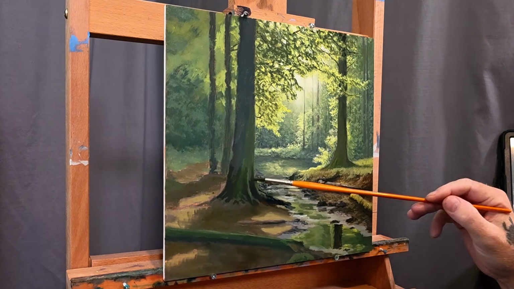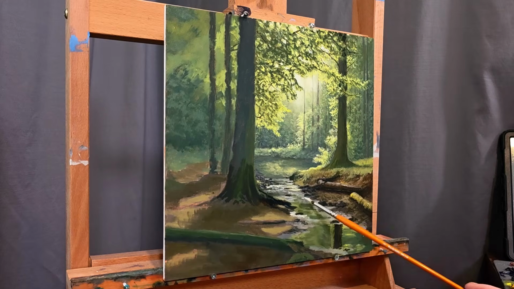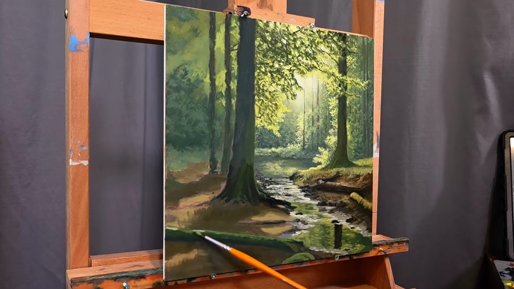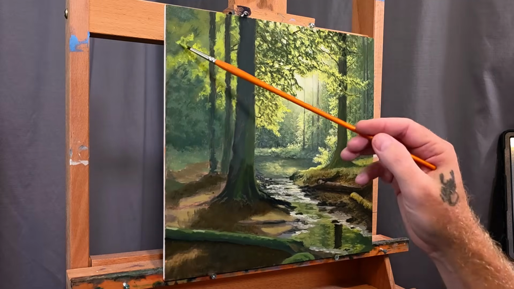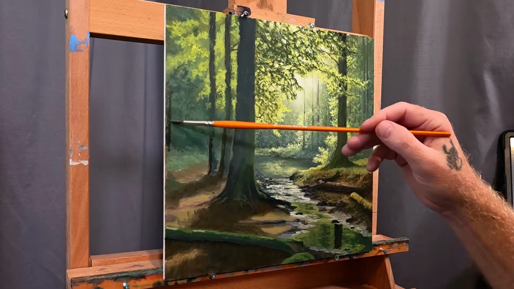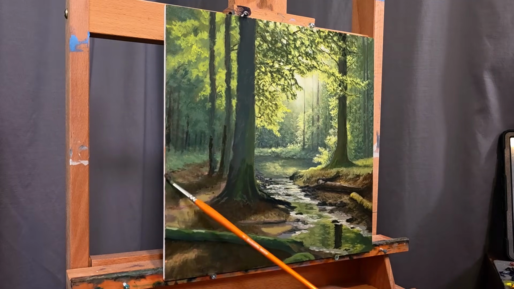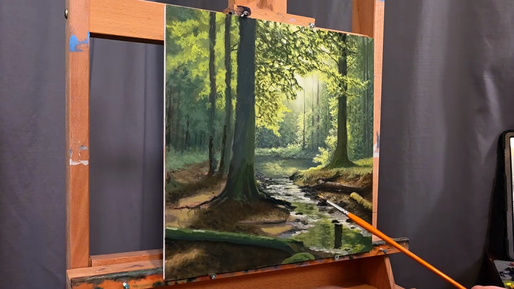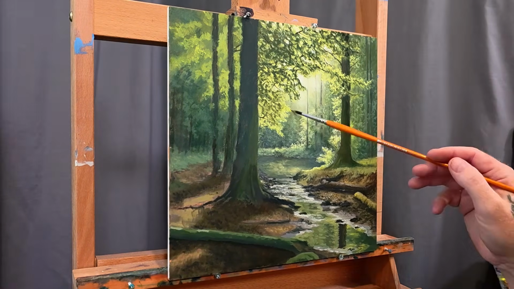The rocks give the water something to move around. They also break up the stream so it does not become too straight or predictable. I'm keeping their shapes simple at first. A darker base, a lighter plane, and a few lost edges are usually enough. Not every rock needs to be fully explained. Some can disappear into the water or the shadow along the bank. That actually makes the scene feel more natural.